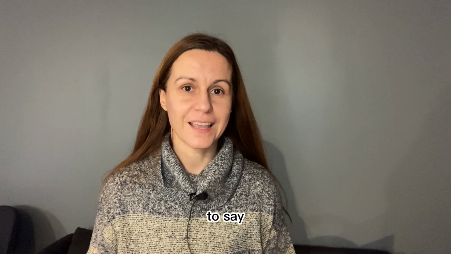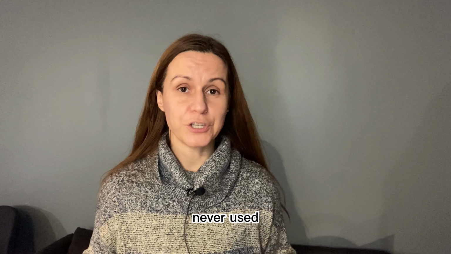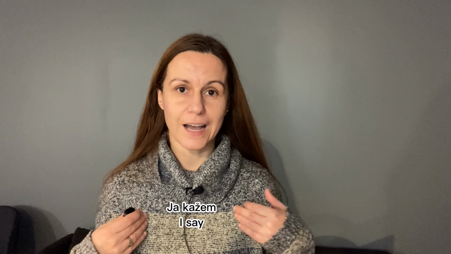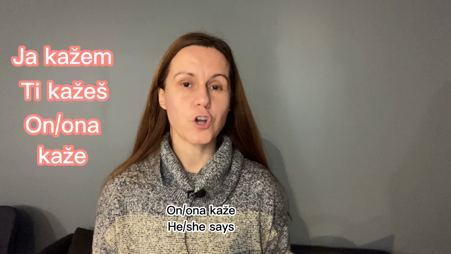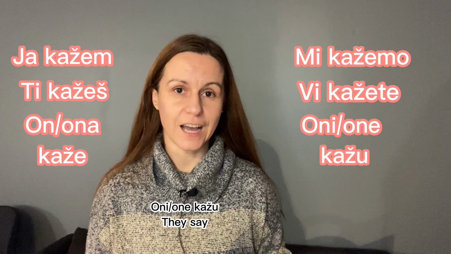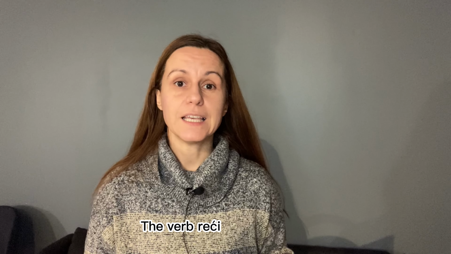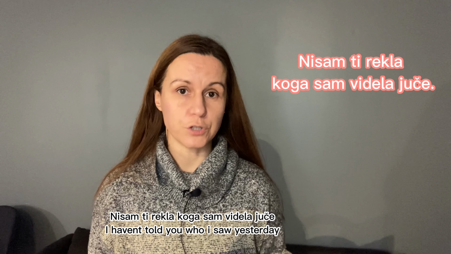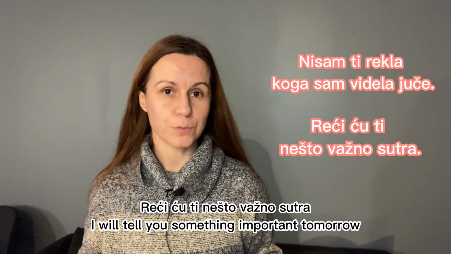The verbs 7 and 8, reći i kazati, which both mean to say. The verb reći is almost never used in the present tense. Instead, we use the verb kazati. Ja kažem, ti kažeš, on, ona kaže. Mi kažemo, vi kažete, oni kažu. The verb reći is more common in the past and future tense. Na primjer, nisam ti rekla koga sam vidjela juče. Ili, reći ću ti nešto važno sutra.